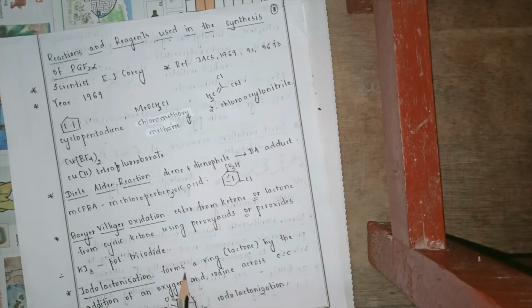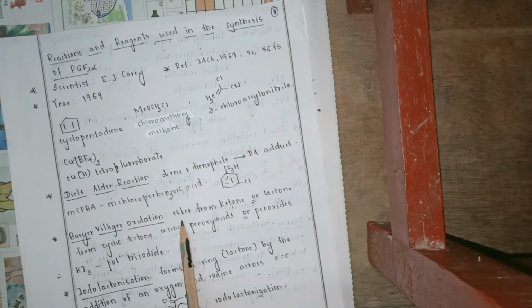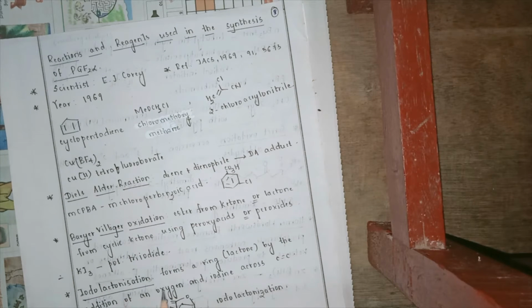In Baeyer-Villiger oxidation, from a ketone, either an ester is synthesized, or if the ketone is cyclic in nature, then a lactone is synthesized. This is done with the help of peroxides like metachloroperbenzoic acid.